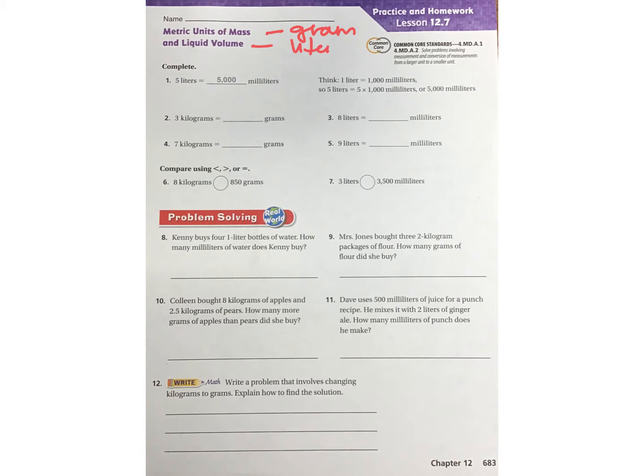Liter. Yes, very good. So that will help us remember. Okay, so now remember, 1 liter is 1,000 milliliters, and that will help us. And then 1 kilogram is 1,000 grams. So if you need to write that clue down at the top of your paper, do that right now. Okay, so let's just look at the example of number 1.